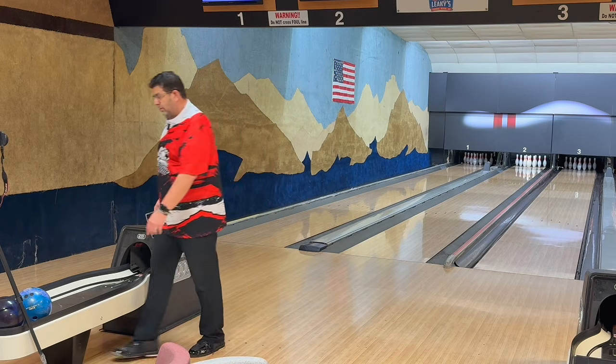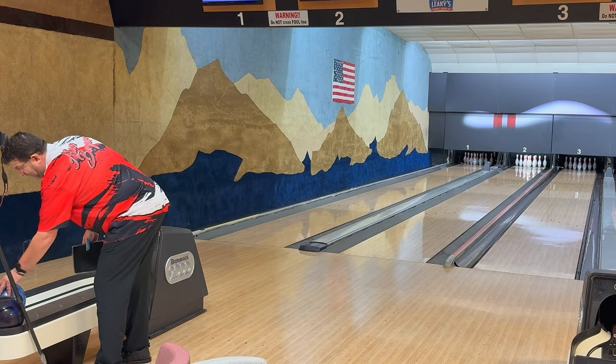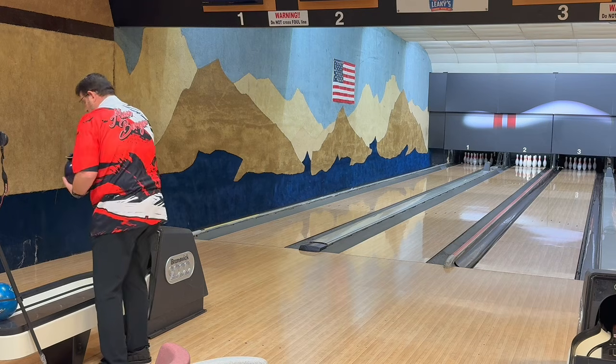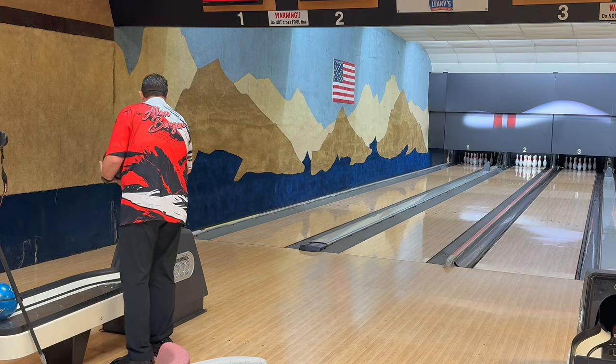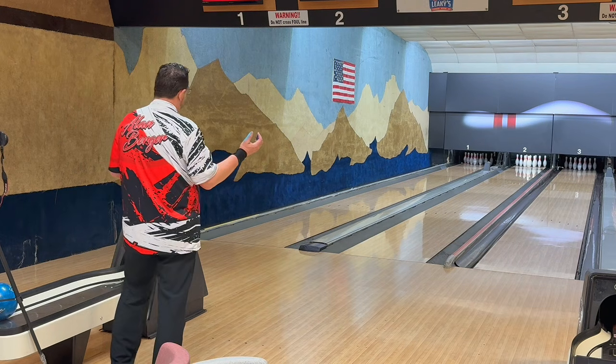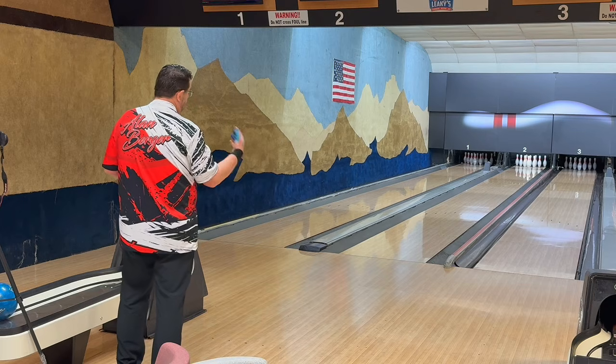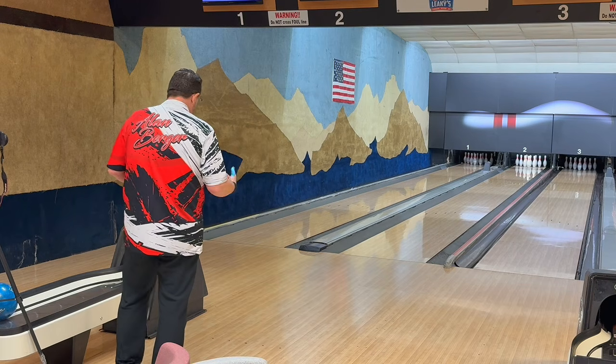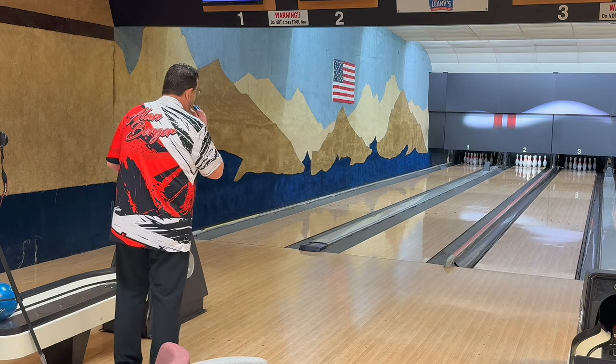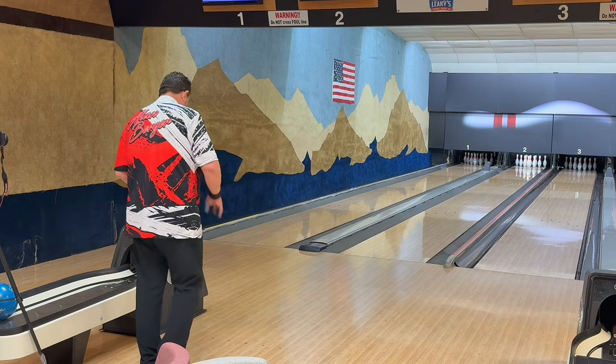I'm trying to show you a 30-degree angle, which is kind of my standard. That is not so much axis rotation that it gets too far down the lane and doesn't have time to hook, and more than a really smooth up the back rolly type ball.